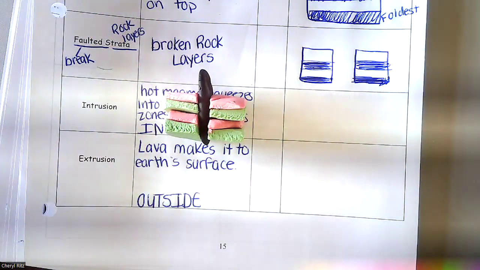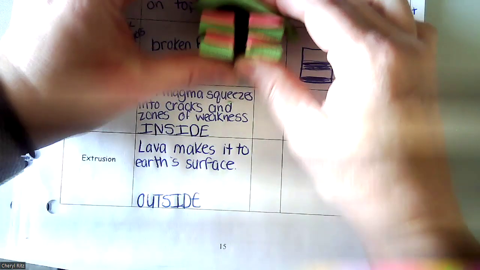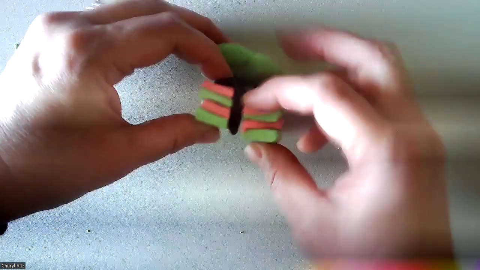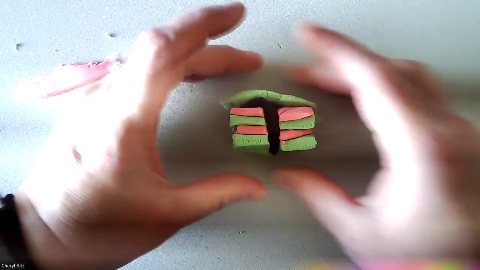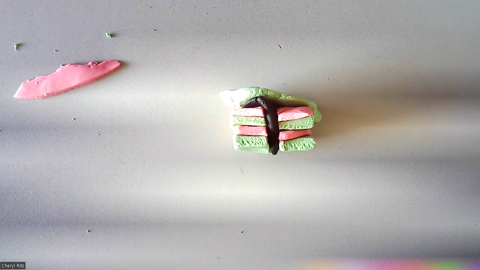So one very simple solution was I squished over my magma and added a new layer on top. If you can see what I've got going on here, except my Play-Doh is definitely drying out, I've got my green layer, pink layer, green layer, pink layer, but this magma has squeezed up through my top pink and green layers. It has not made it to the surface. This is pretty much the drawing I would like you to make.